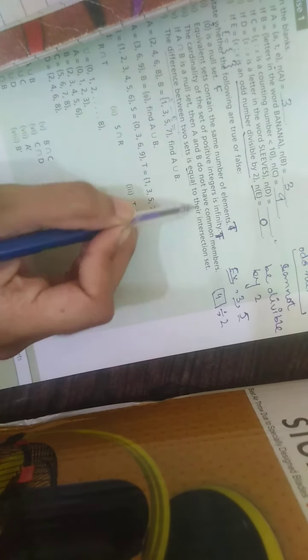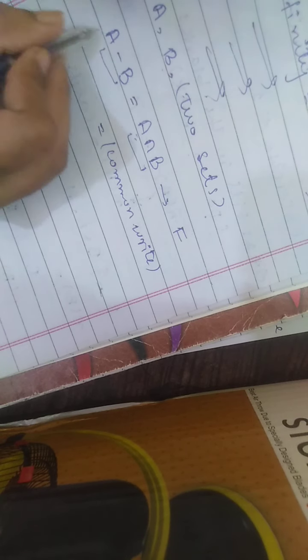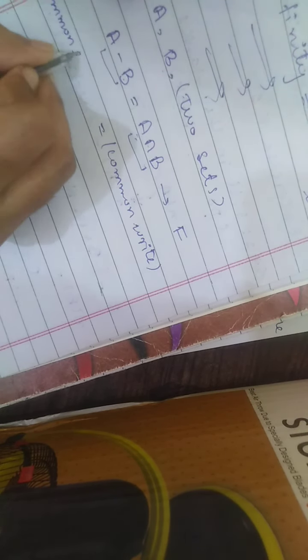But in difference, you'll see also after discussion, in a difference set we cut out the common elements, okay? So these statements are opposite. How can it be equal? No, this is not equal, so it's absolutely false. We will write false here.